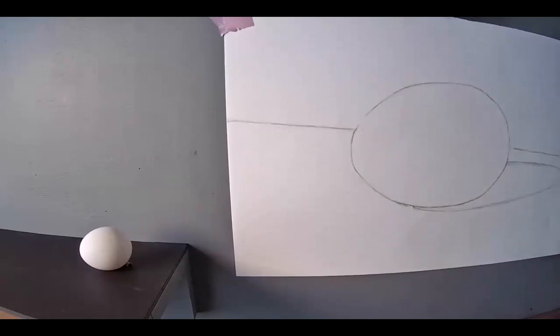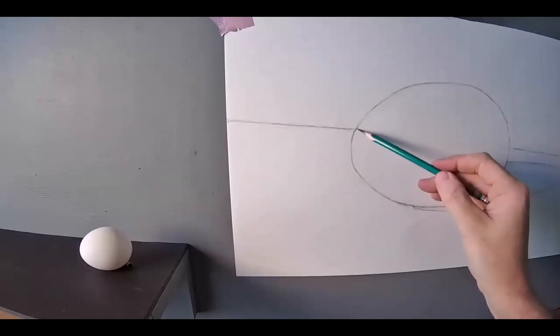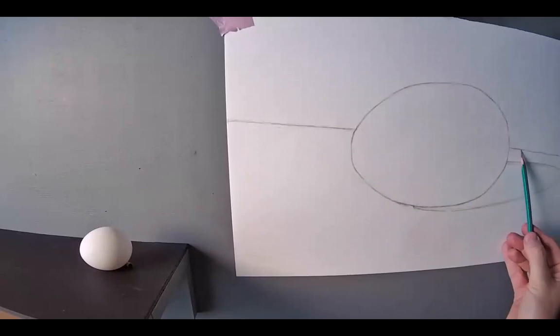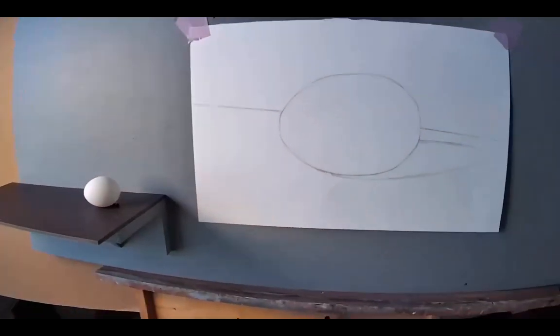Okay, so now I have my egg blocked in, the contour of my egg. I have the space roughed in, and just to give you a slightly better view of that.